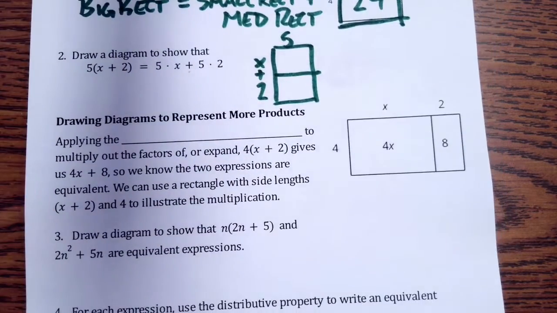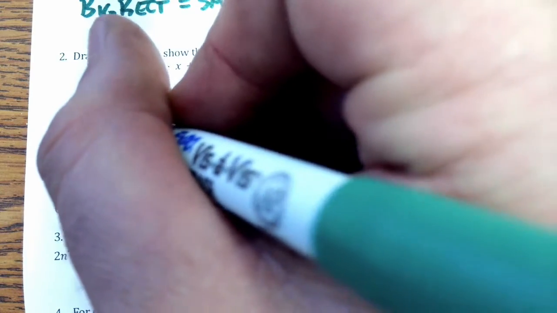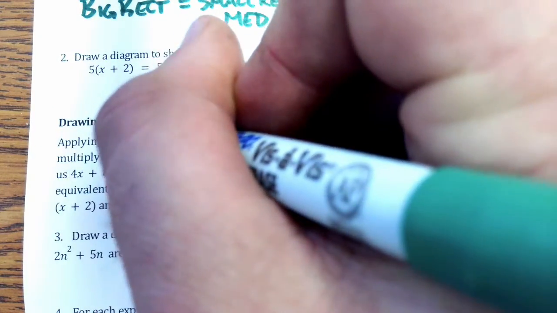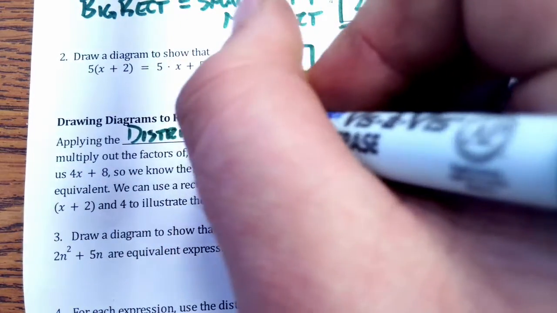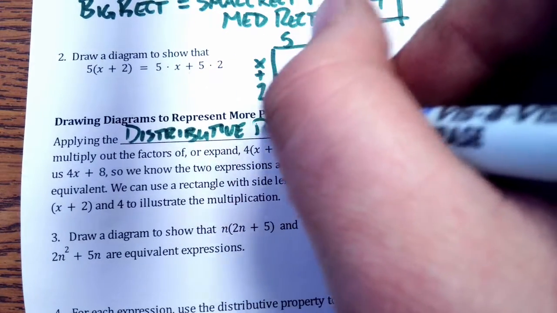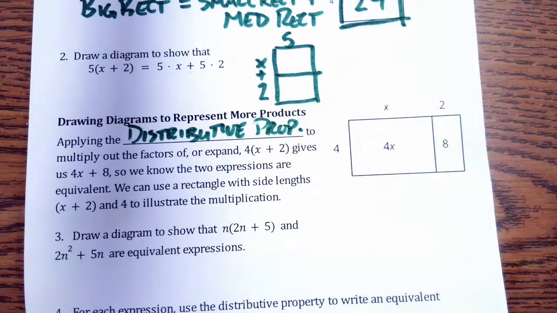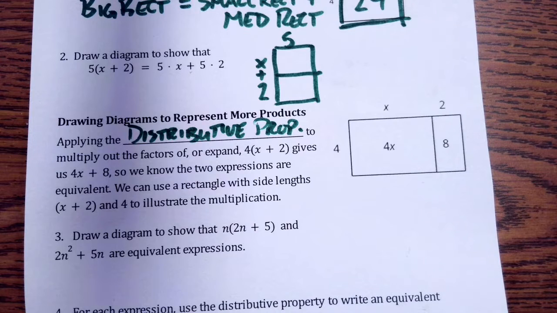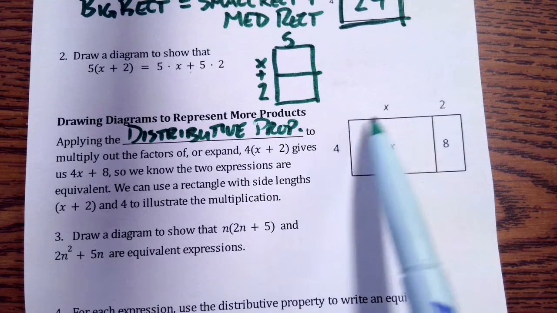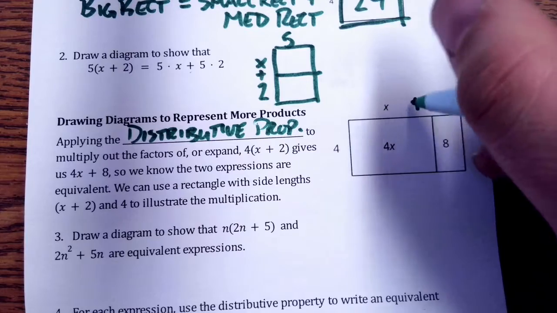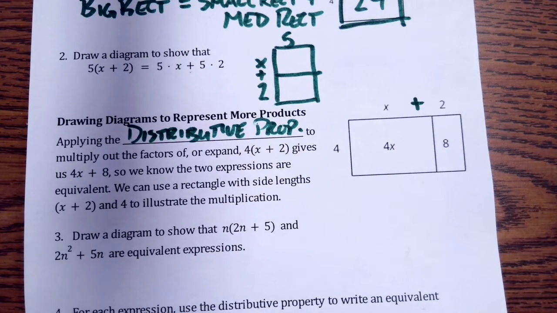So applying the distributive property to multiply out the factors, or to expand 4 times (x plus 2), gives us 4x plus 8, so we know that the two expressions are equivalent. We can use a rectangle with side lengths of x plus 2 and 4 to illustrate that multiplication like we see on the right.